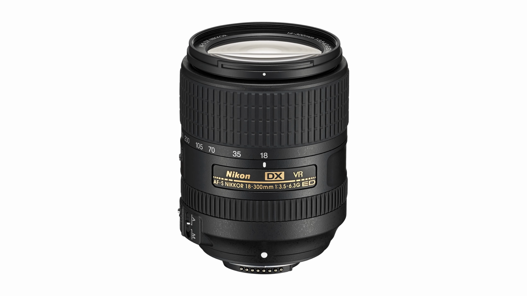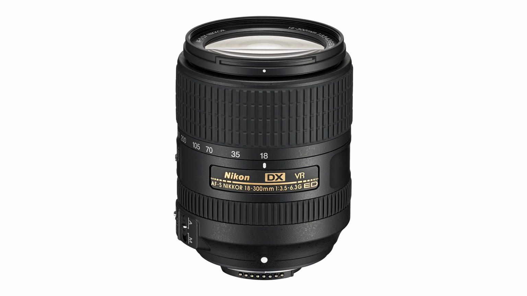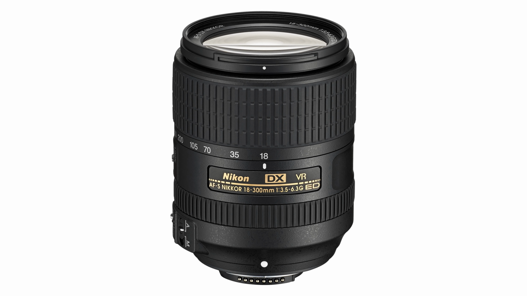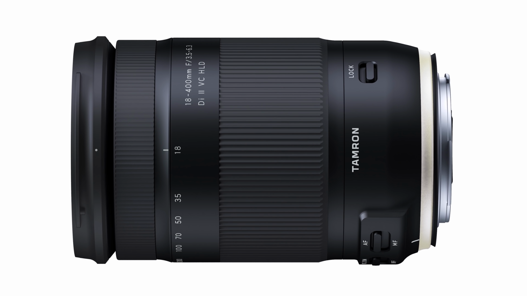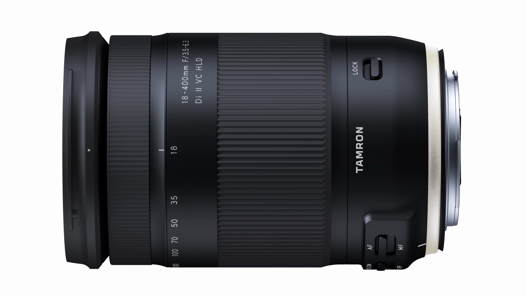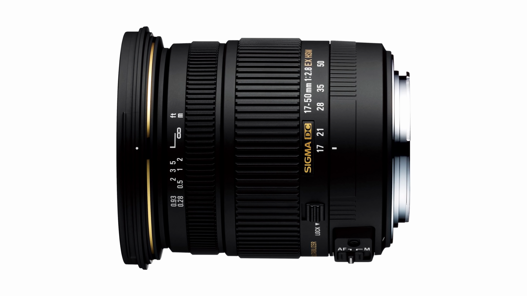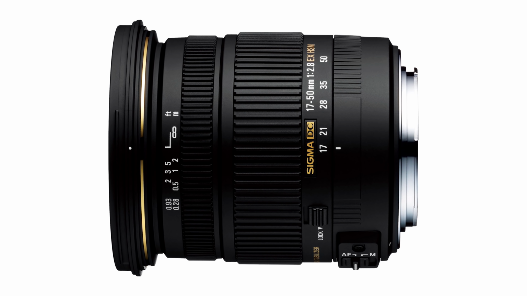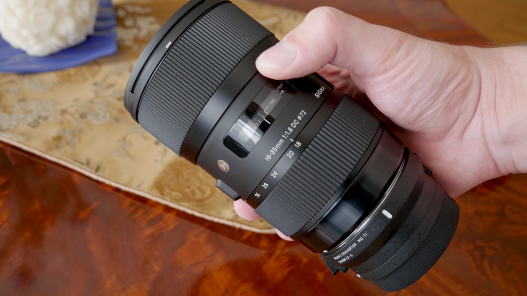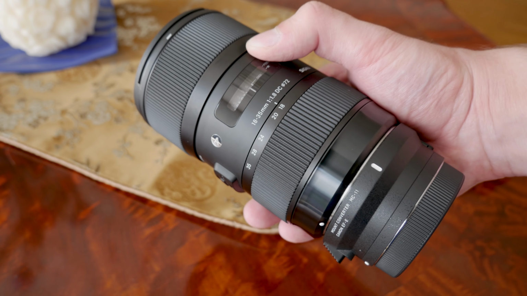There are a lot of ultra zoom lenses. Nikon makes an 18-300mm f/3.5-6.3. And then there is also the new Tamron 18-400mm f/3.5-6.3. Also the Sigma 16-50mm f/2.8 is a great lens. The Sigma 18-35mm f/1.8 has hands down the best optical qualities, but the focal range is pretty short.